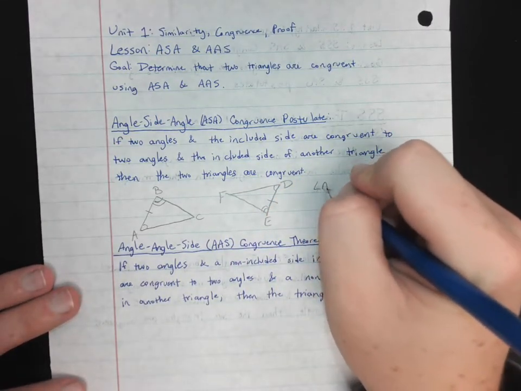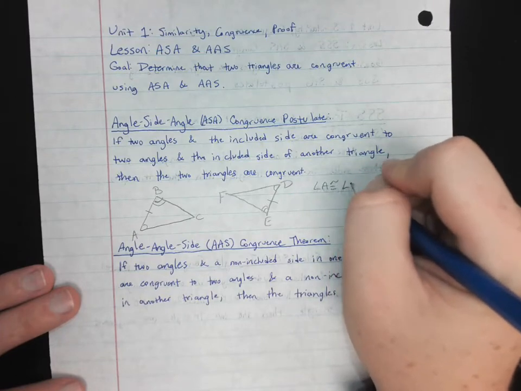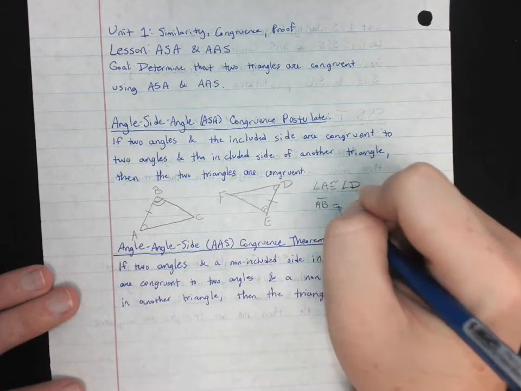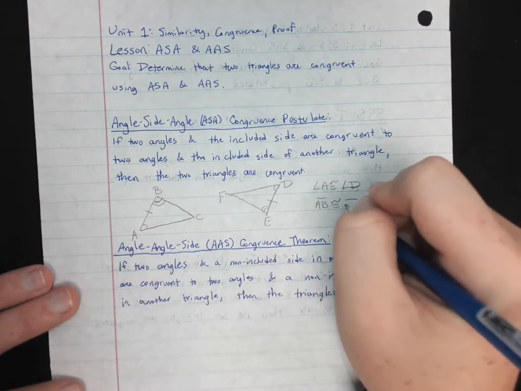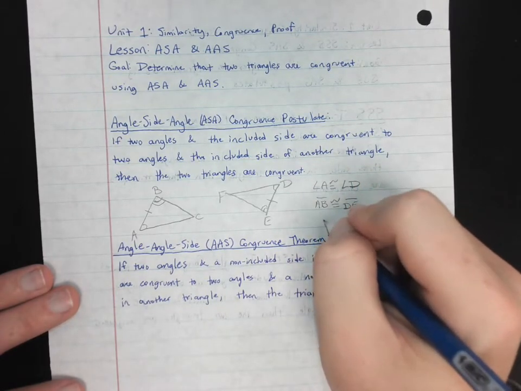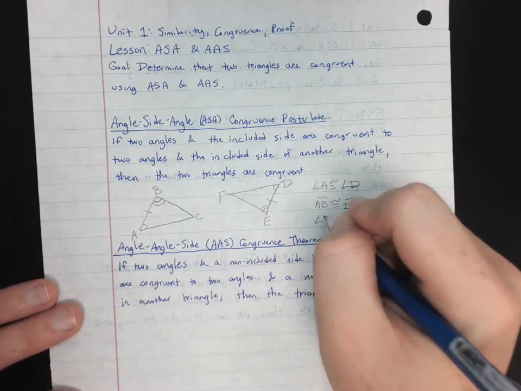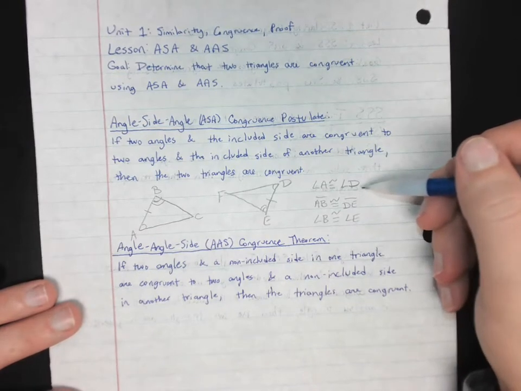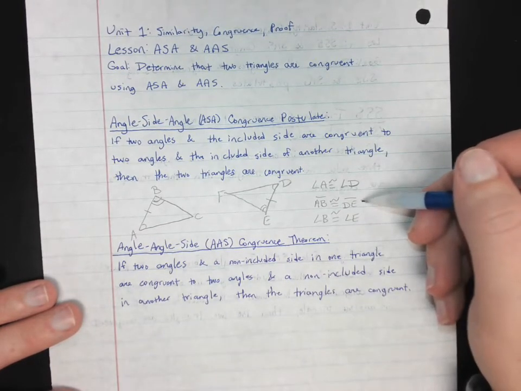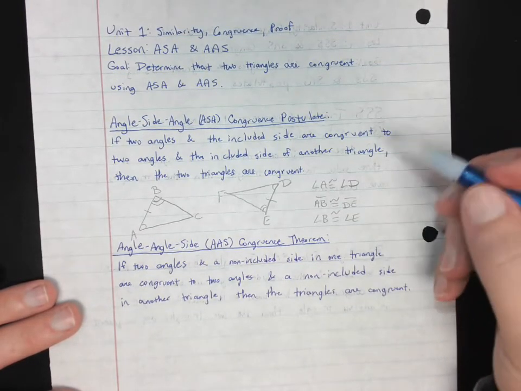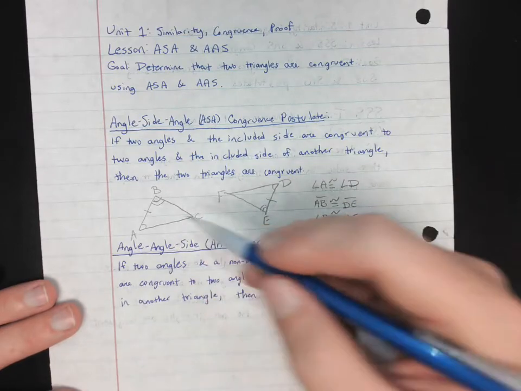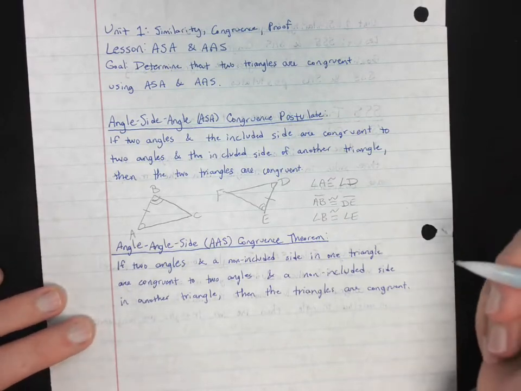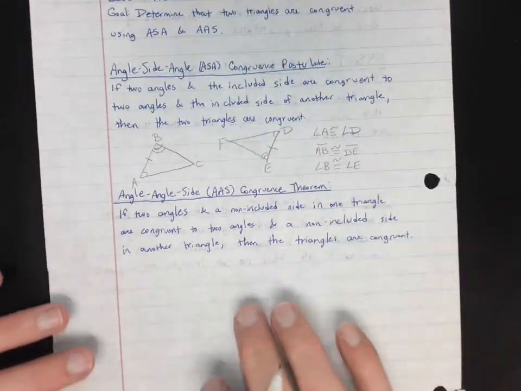So angle A is congruent to angle D. Side AB is congruent to side DE. And angle B is congruent to angle E. So notice we have a pair of congruent angles, a pair of congruent sides, a pair of congruent angles, and the sides are both the included sides. That's all we need. We don't need the 6 congruent statements. That's angle, side, angle. That tells us that the triangles are congruent.